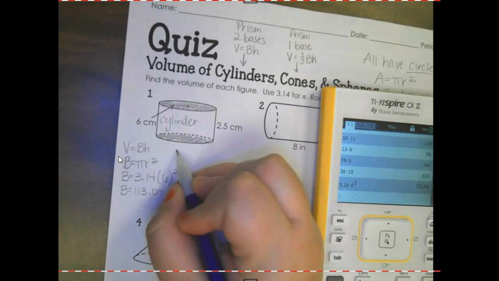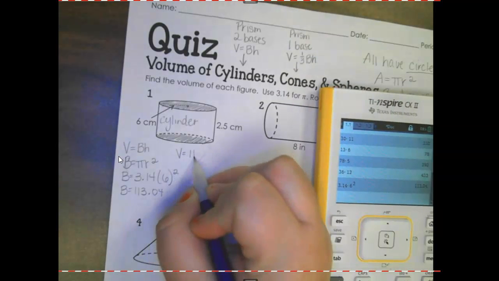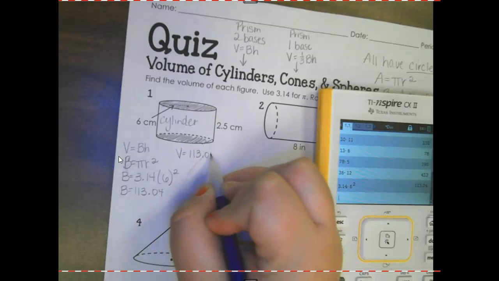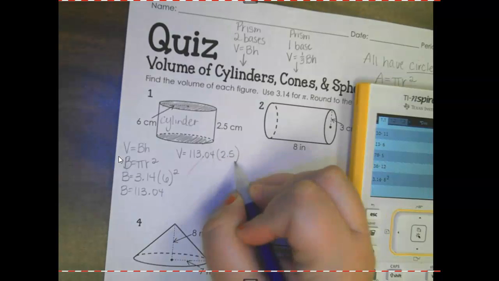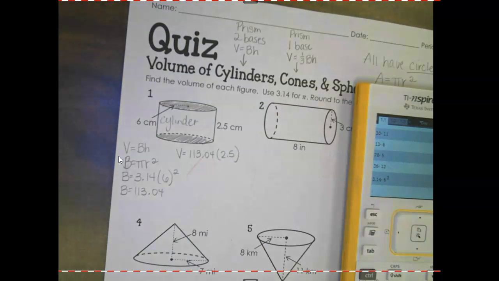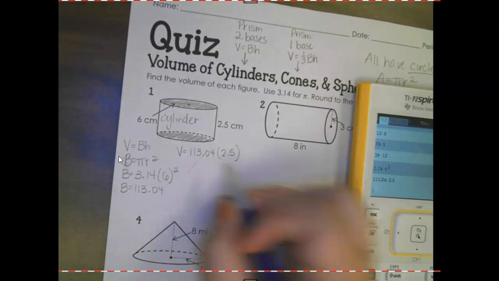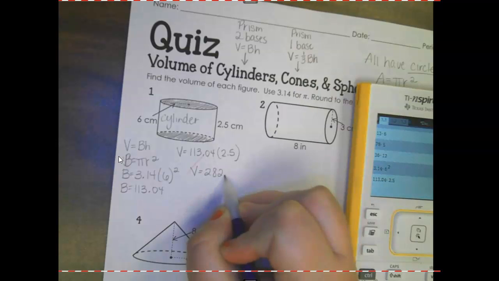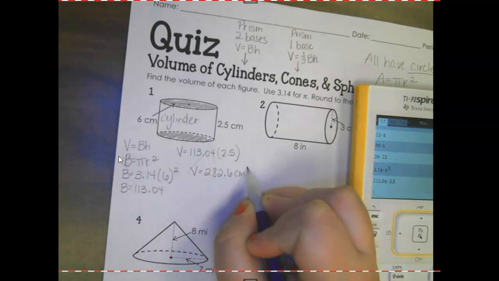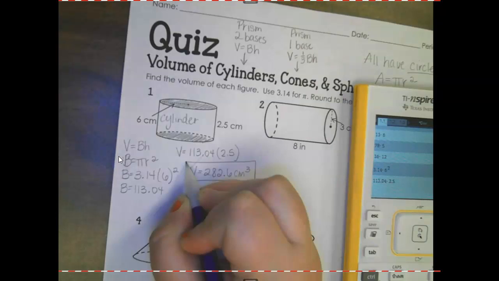So I'm going to go back to my volume formula, plug in my big B, and plug in my height. Sorry about the sound. I'm hoping it's not messing up this video. Multiply it times 2.5, and I get a volume of 282.6 centimeters cubed.